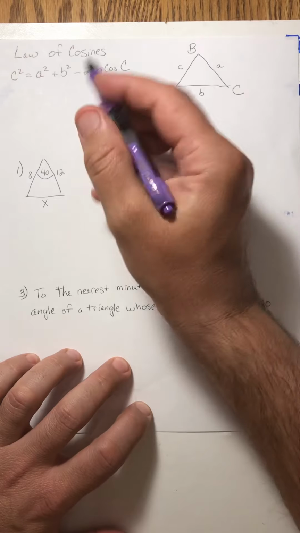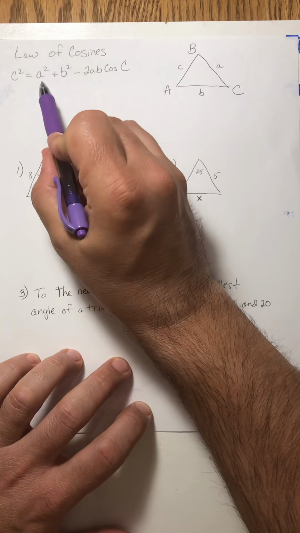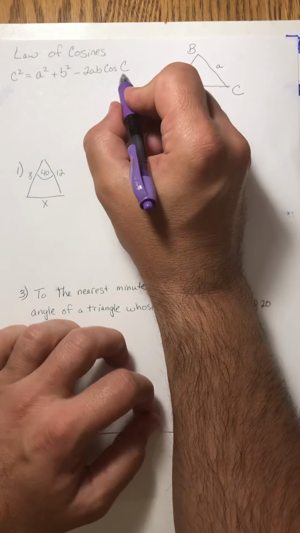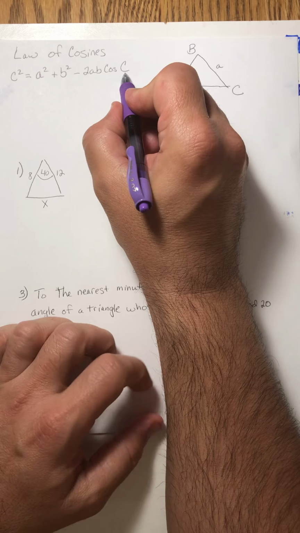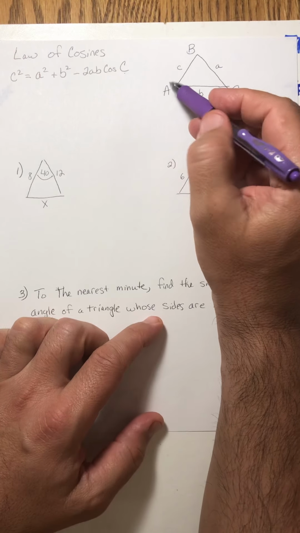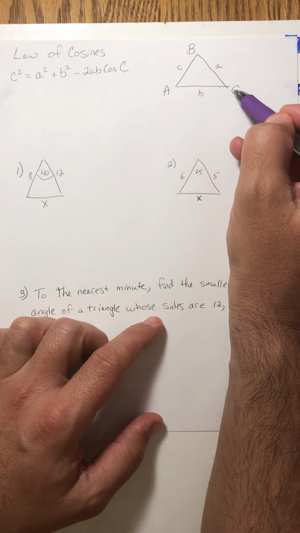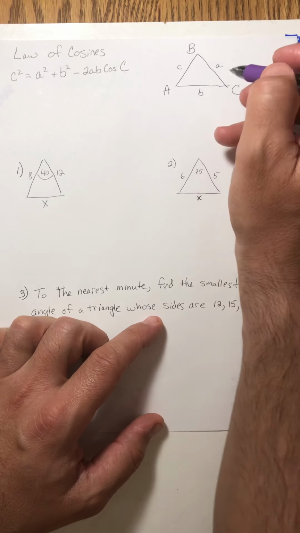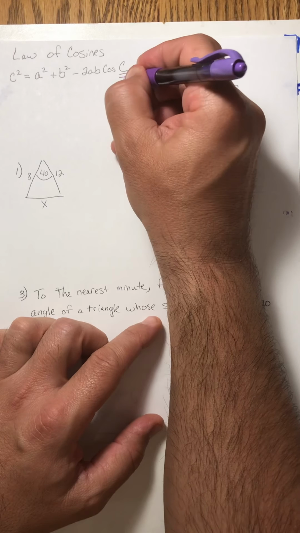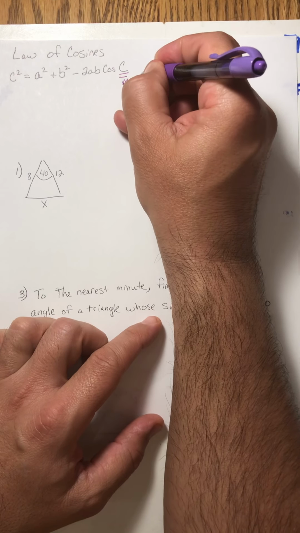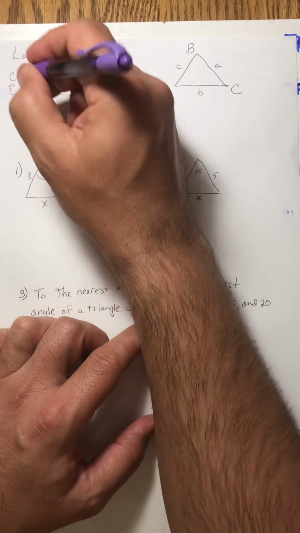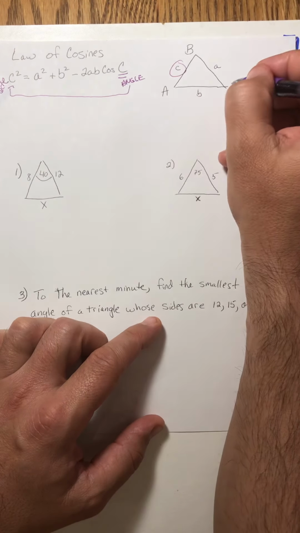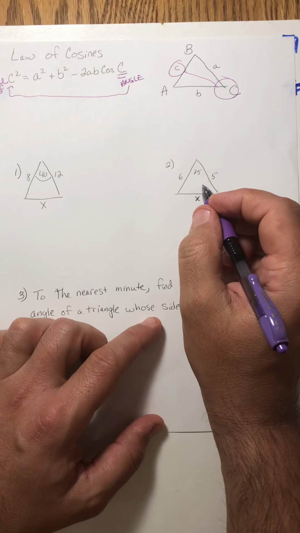In this formula, notice these lowercase letters are all sides. Then this is the capital letter C. Remember from our triangles, capital A, capital B, capital C for the vertices of the triangle. Lowercase letters are opposite, across from. So in this formula, this is the angle that's across from that side. Side, angle. They're across from each other.